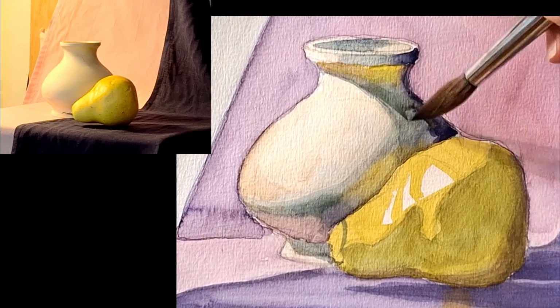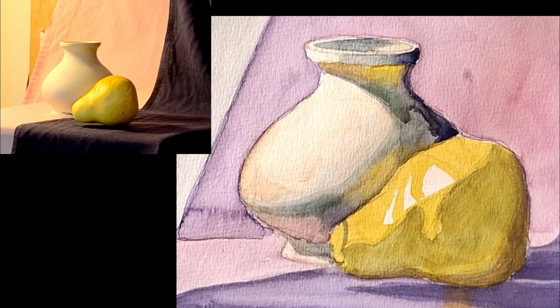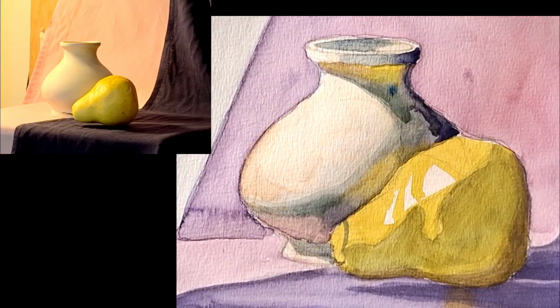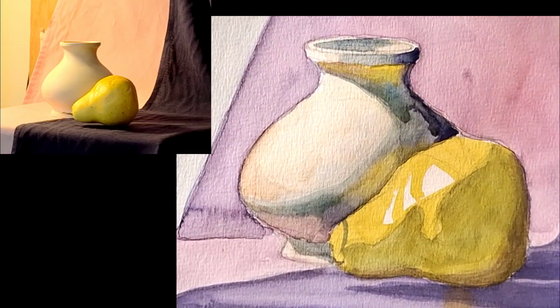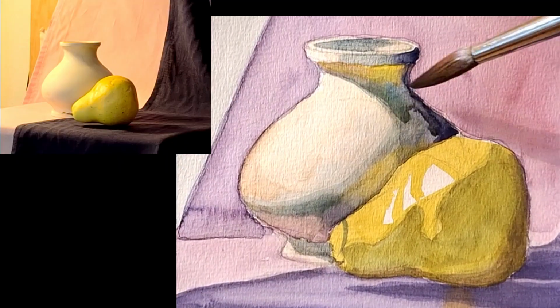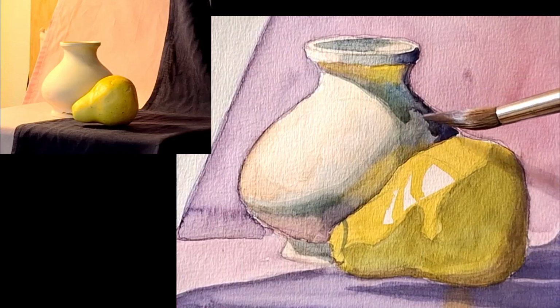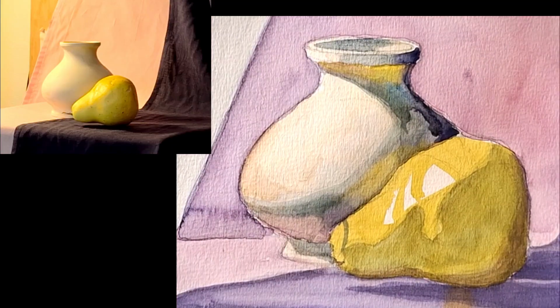Let's keep it lighter and bluer. There, I just threw in some straight Windsor. And then it's becoming rather warmer in here, right?